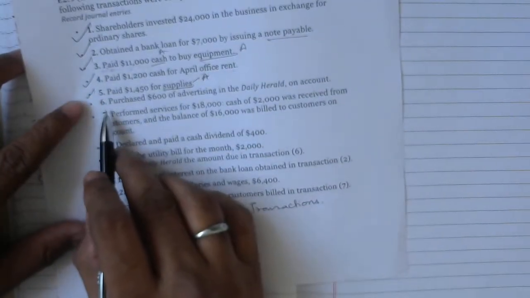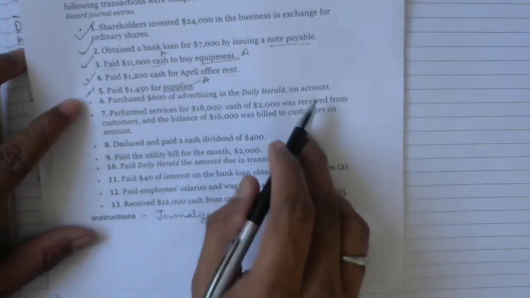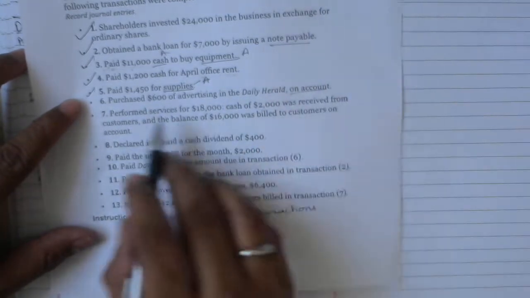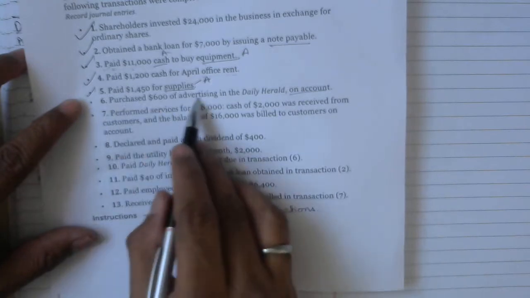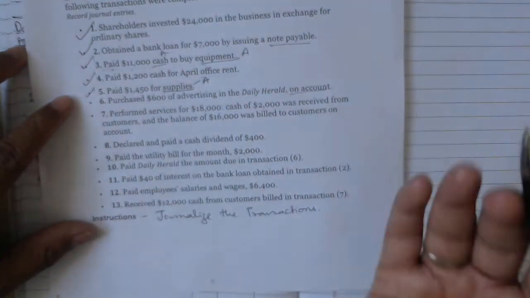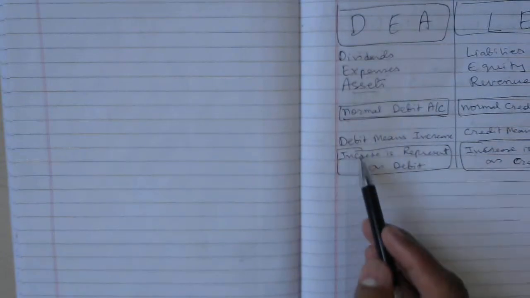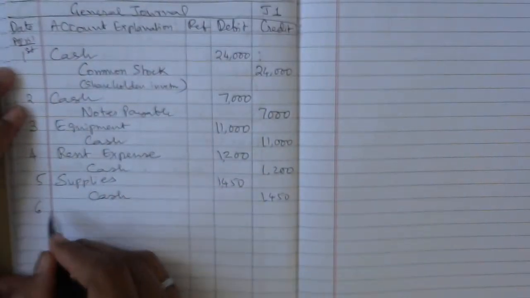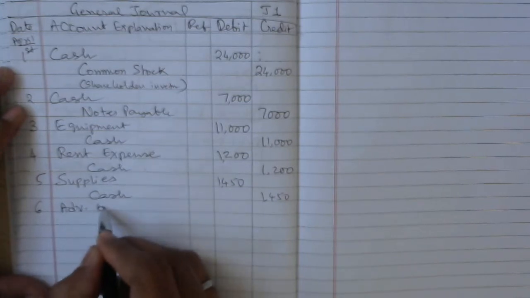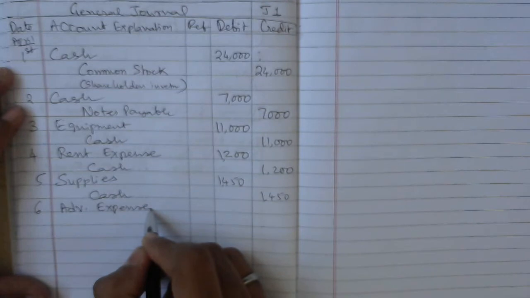Now the sixth one. Purchase $600 of advertising in Daily Herald on account. This on account is important. Anyway, advertising is an expense, so your expense is increasing. That means expense should be in the debit. If you refer to this, expenses are increasing, that means expense will be in the debit. So here I will write on sixth, advertising expense. So what is the advertising expense?